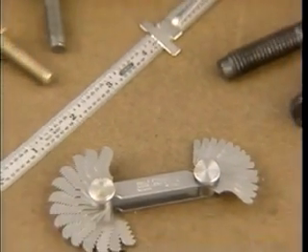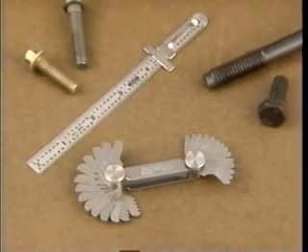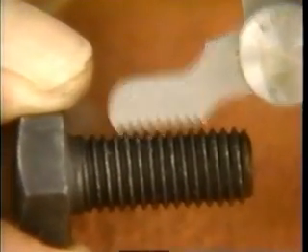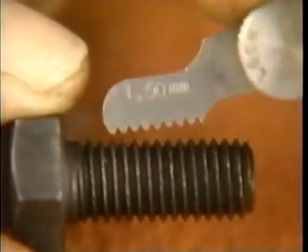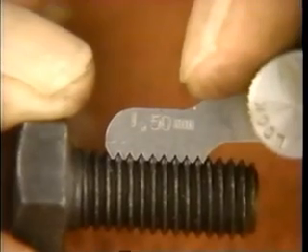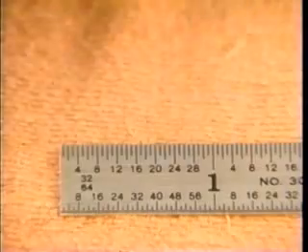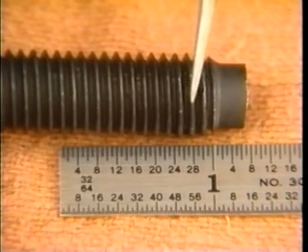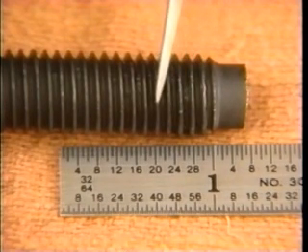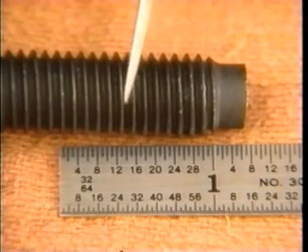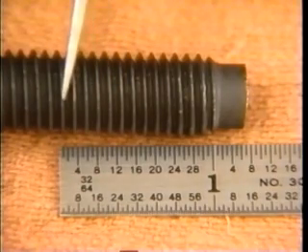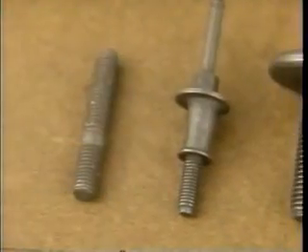Measuring thread pitch requires using a thread pitch gauge or a steel rule. The thread pitch gauge requires matching the proper gauge to the thread pattern. This is the easiest method of measuring thread pitch. The steel rule method involves counting the number of threads per inch for U.S. standard bolts or measuring the distance between the threads for metric bolts. This method makes it hard to be accurate.